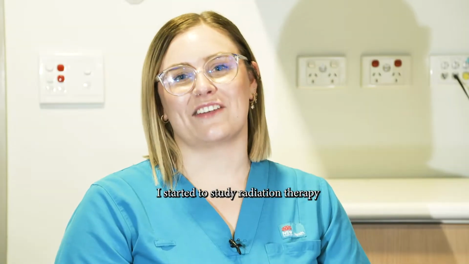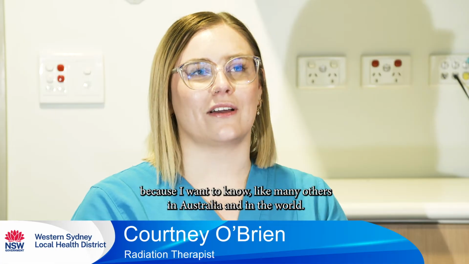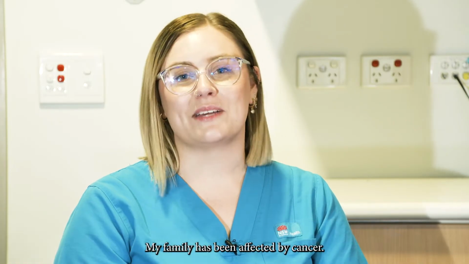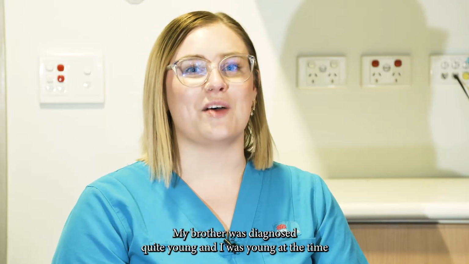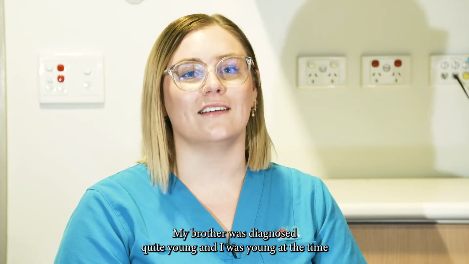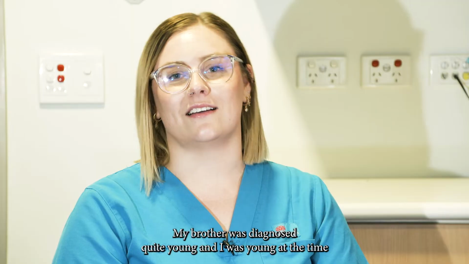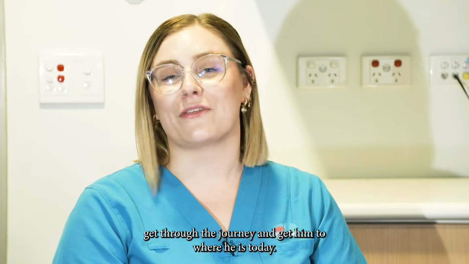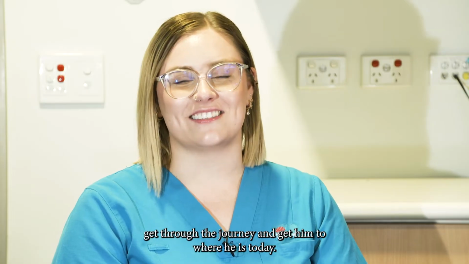I started to study radiation therapy because, like many others in Australia and in the world, my family has been affected by cancer. My brother was diagnosed quite young and I was young at the time and I didn't know what happened to help him get through the journey and get him to where he is today.